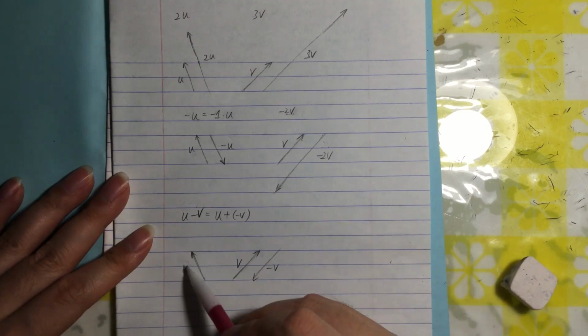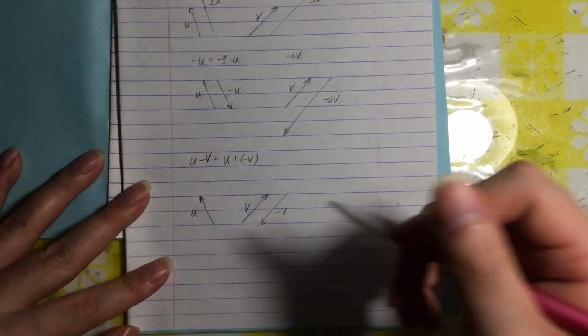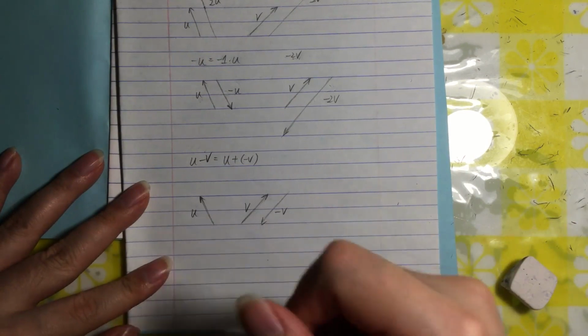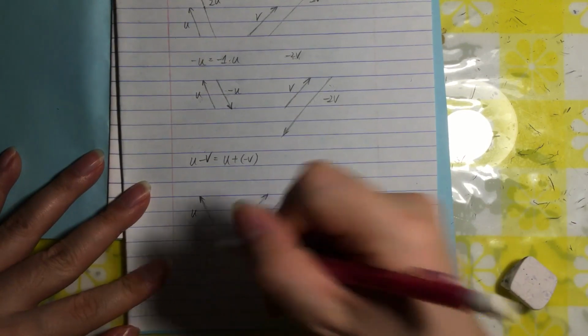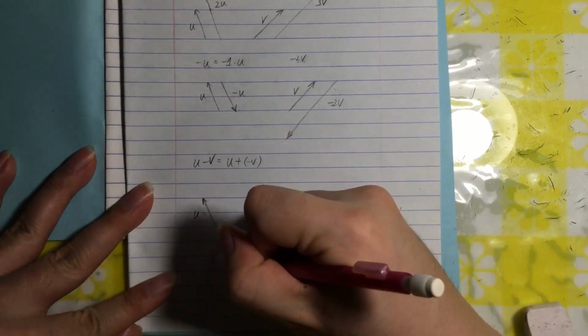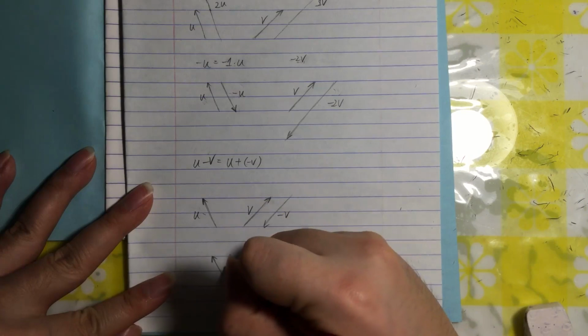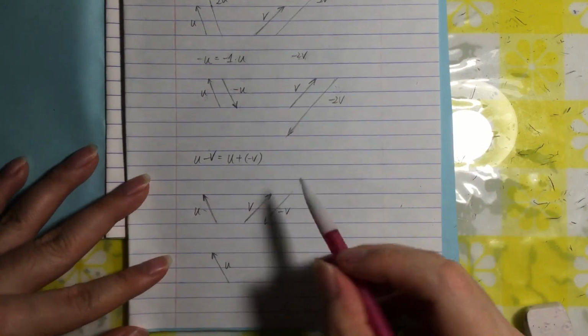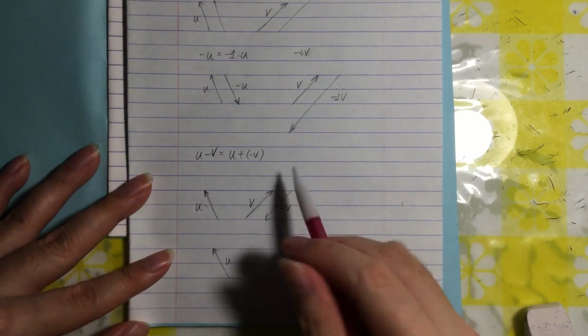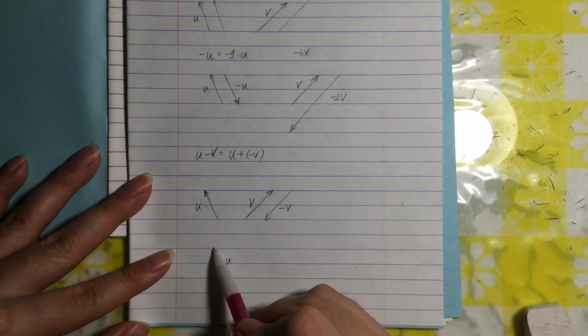Next, add the 2 vectors, u plus negative v. Draw vector u first. Then shift vector negative v, pointing the tail of negative v at the head of vector u.